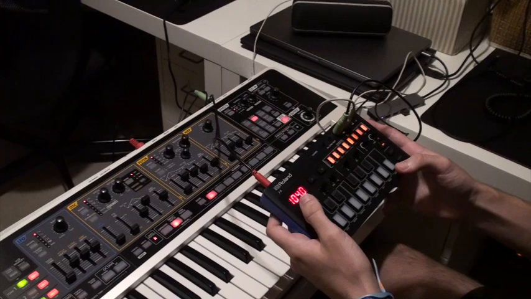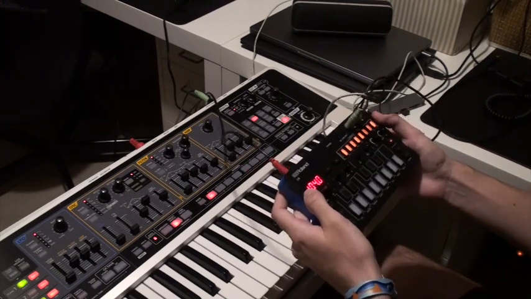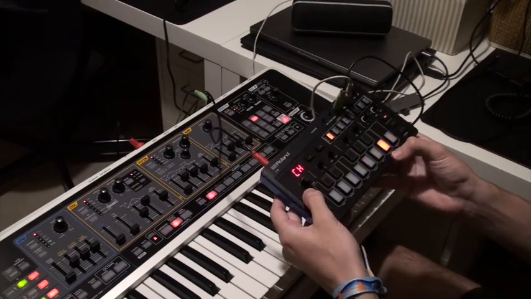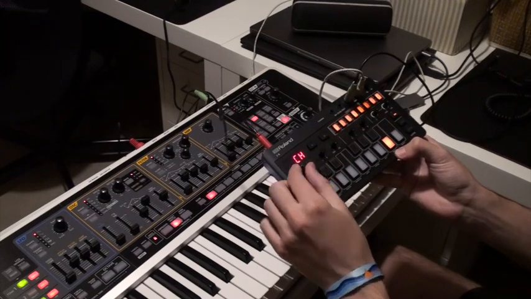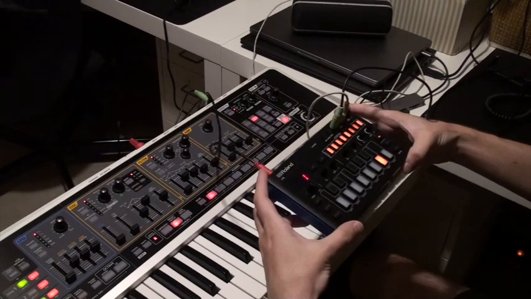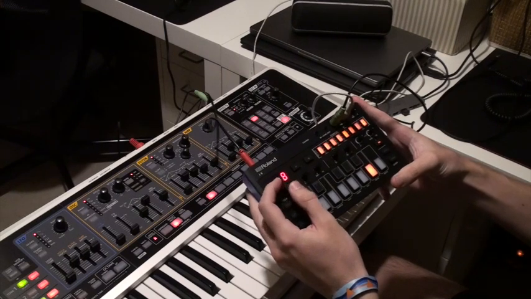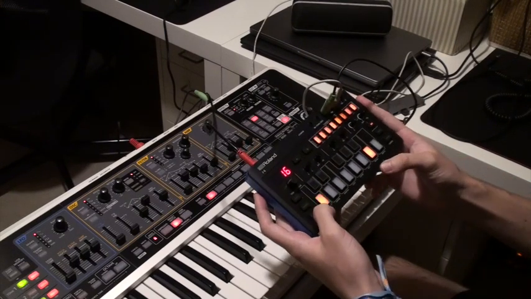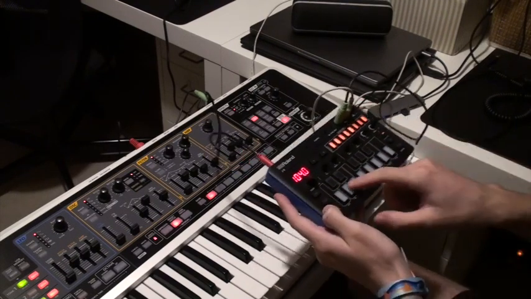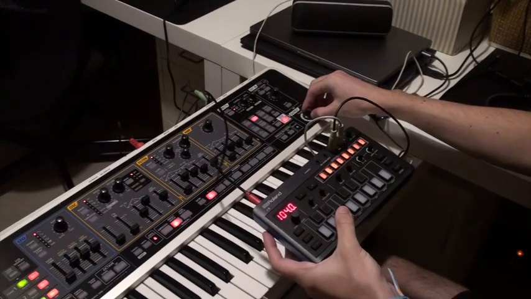Now the next thing we need to do is to change the MIDI channel of our external device. In my case, with the Roland J6, I have to access the menu, go to the channel settings, press enter, and by default your device will probably be in channel 1. But what we need to do is to go all the way up to channel 16. And now we press exit. Now we can access these hidden sounds.